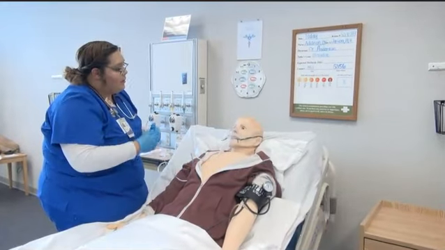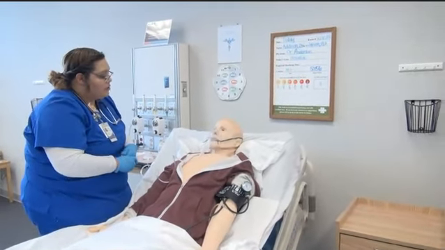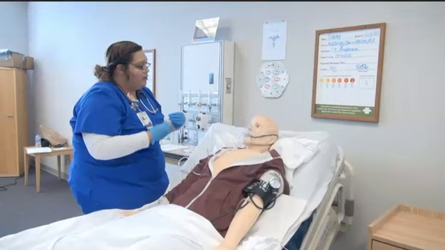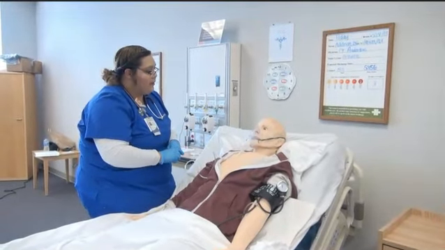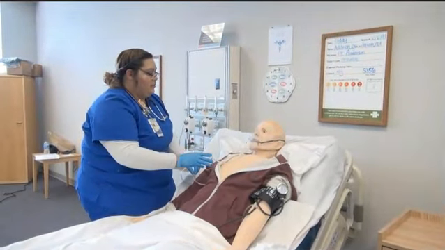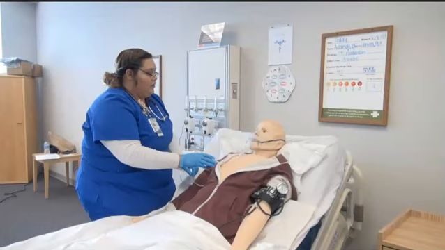Now every fifth breath, I want you to do the same motion, okay? Take a deep breath in, hold it for 10 seconds, and breathe out. Notice the respiratory therapist continues to coach the patient on what needs to be done. During this time, she is also monitoring the patient and looking at the patient and their monitors.